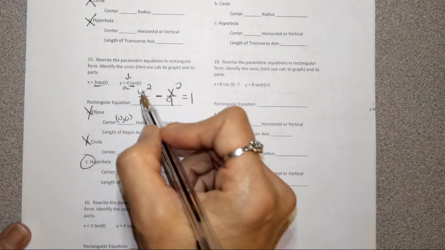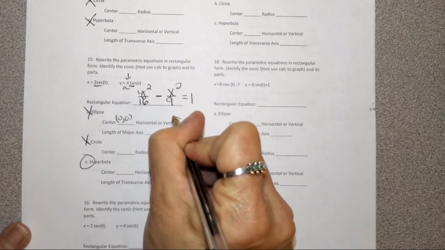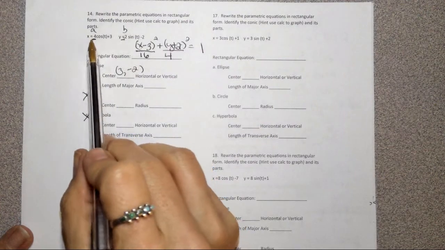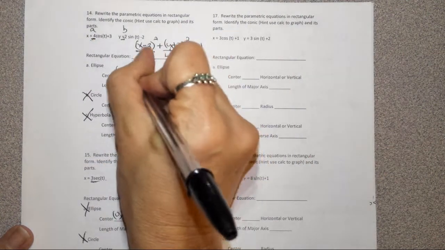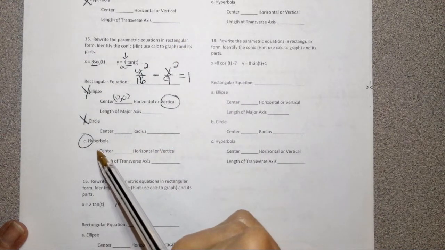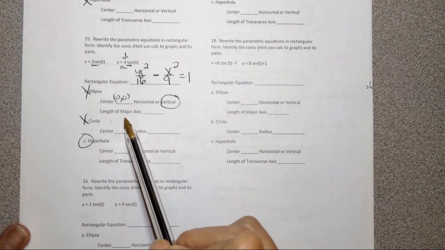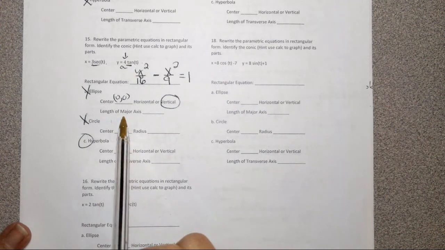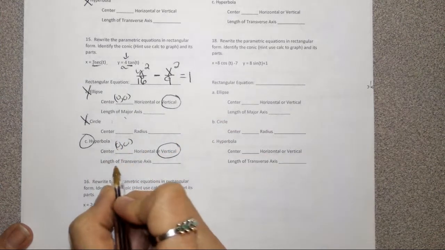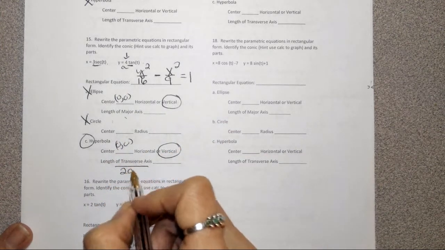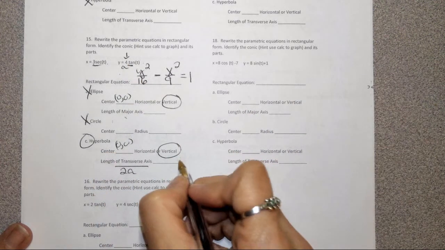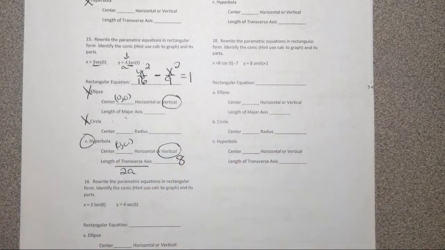Because I wrote the y first, it's going to be vertical. Oh, I forgot to insert that up here. Because the bigger number was 4, it's horizontal. Okay. Where was I at? Oh, the length of the major axis is always, oh wait, I'm sorry. I'm putting these in the wrong spot. Vertical, 0, 0. The length of the transverse axis is also 2 times A. A is 4, so it is 4 times 2 is 8.